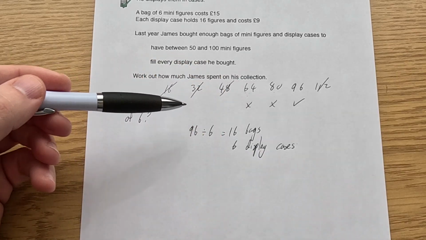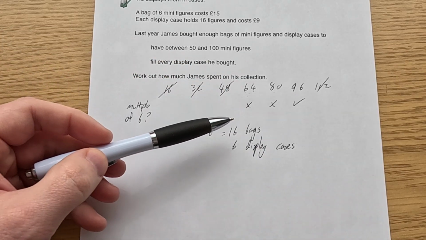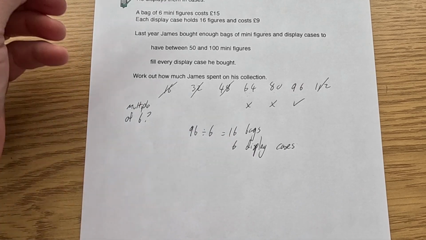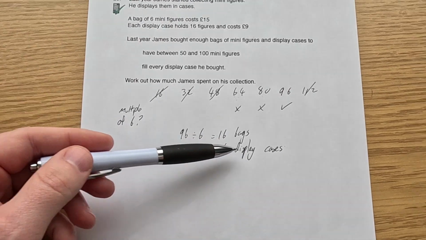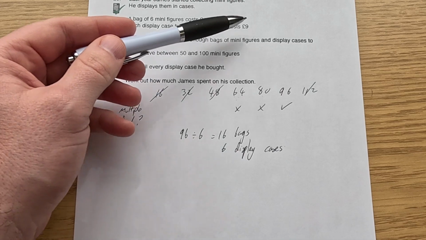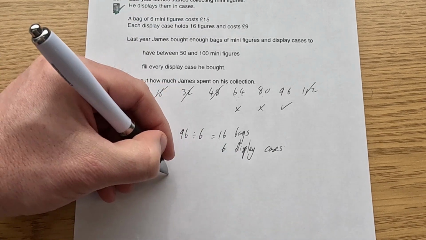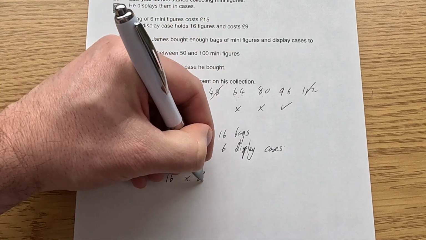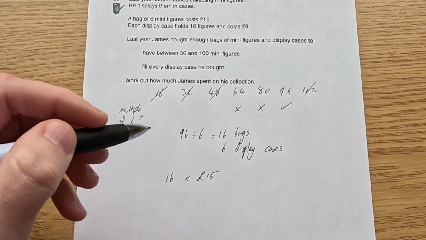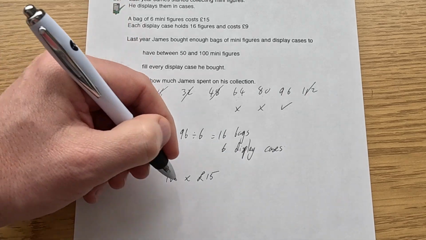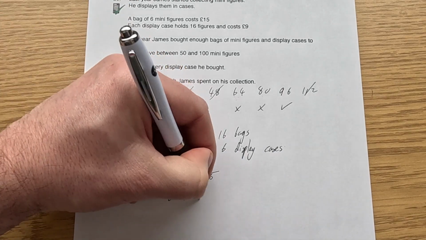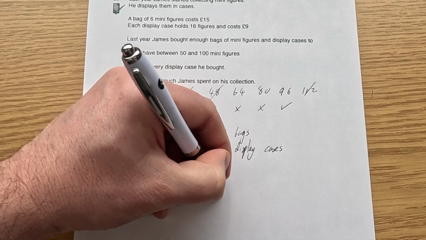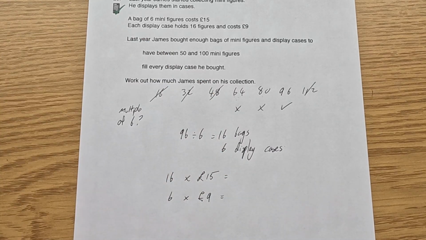So that's what James bought over the last year. 16 bags of minifigures cost him £15 each, and he's bought 6 display cases that cost £9 each. So let's work this out. 16 bags multiplied by £15, which will be the price of the minifigures. And he bought 6 display cases, and each one of those costs £9. If we work out those multiplications and add them together, that's the total amount of money he spent over the last year on his collection.